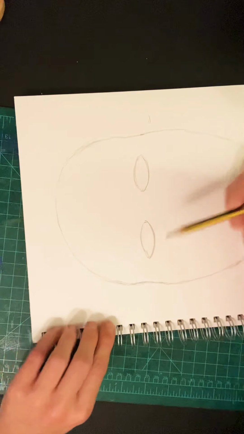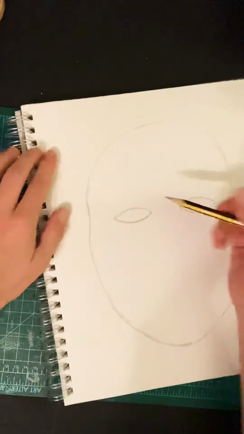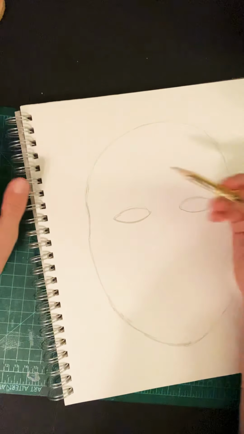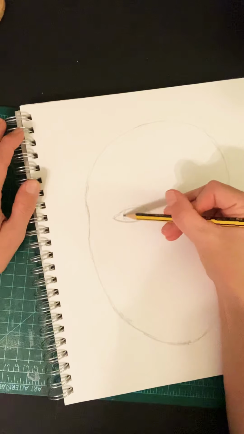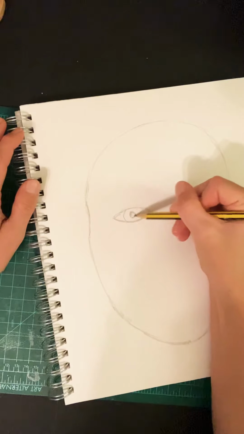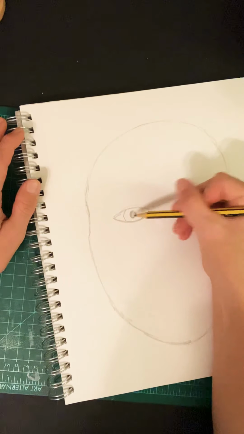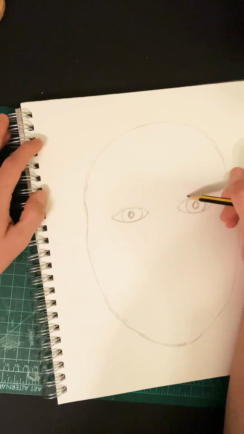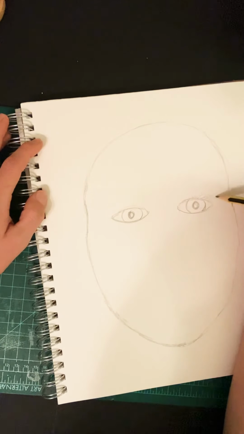For your eyes, you want to have 2 almond shapes, and this is just a general nobody's face. And then for when you're drawing the inside of the eyes, you want to see that the iris is taking up most of the space that's open. Okay, you can draw your pupils there if you like. And okay, let's think about eyelashes. Like maybe you have some of these drawn in.